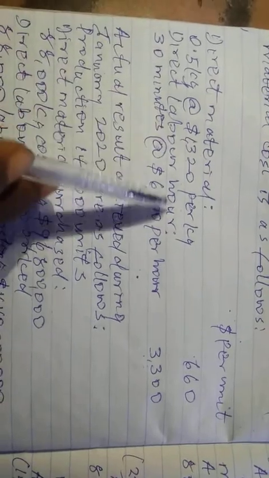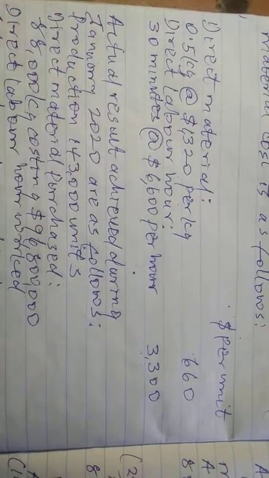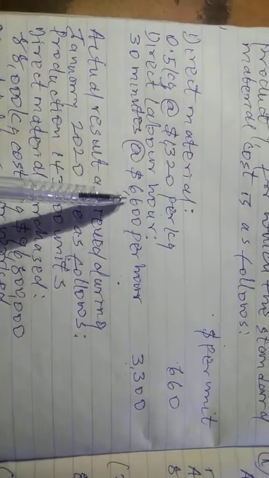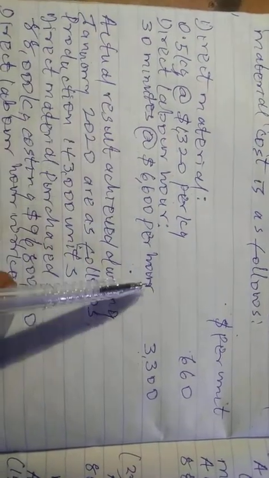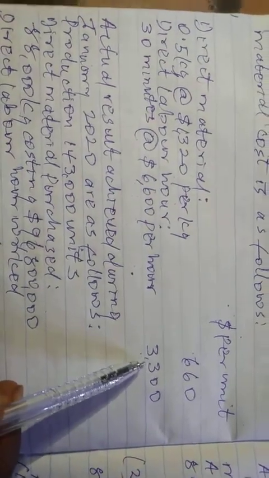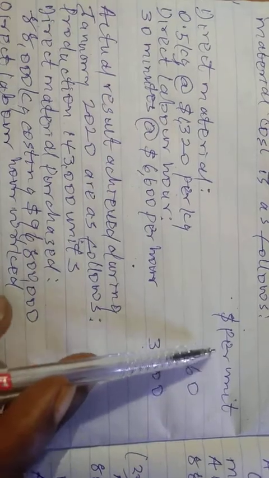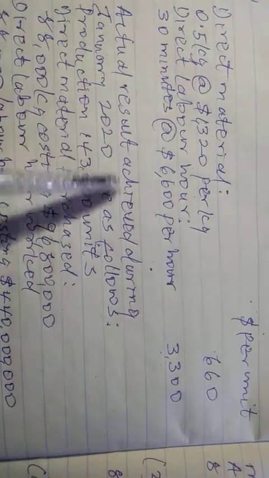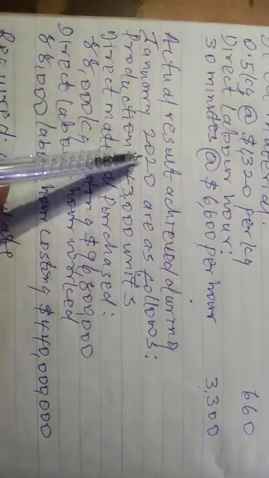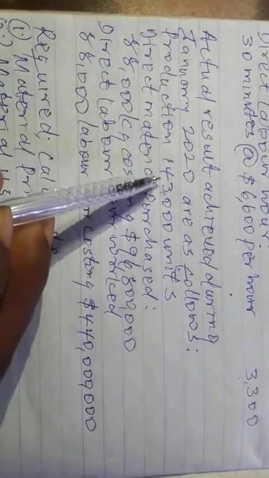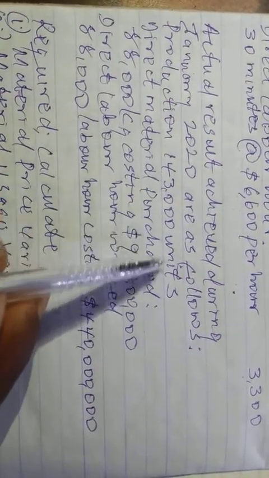Direct labor hour, 30 minutes at $6,600 per hour, giving us $3,300 per unit. Actual results achieved during January 2020 are as follows: production, 143,000 units.